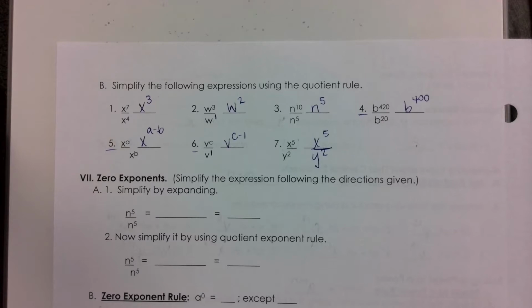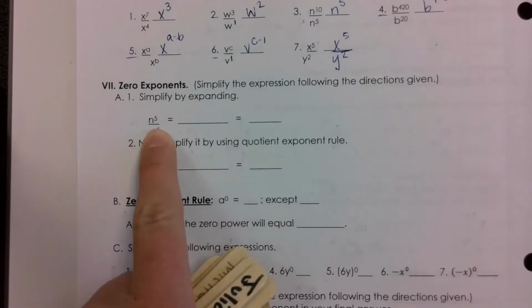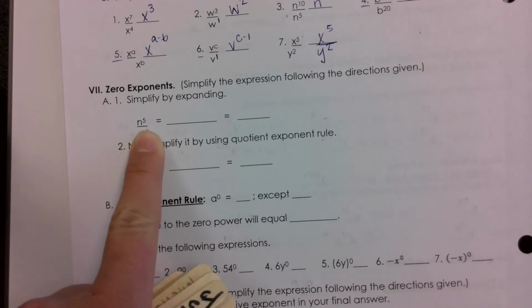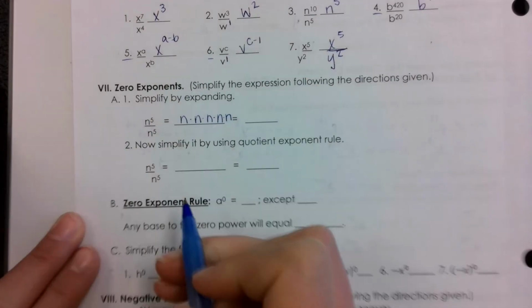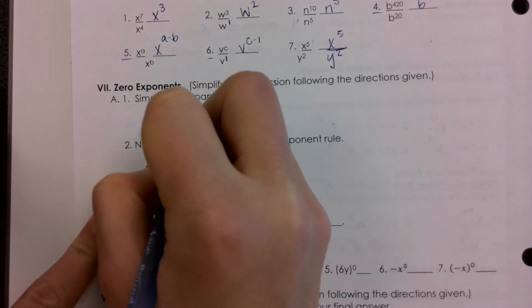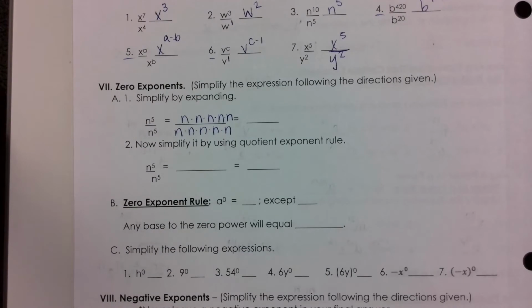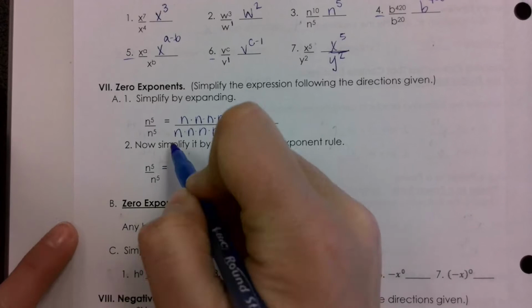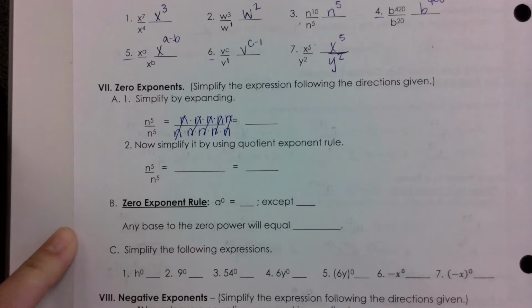So the next part is talking about our zero exponents, which we've already done this. So the first part wants you to expand. So if you've got n to the 5th, how many times are you writing n? 5 times. So 1, 2, 3, 4, 5. And then same thing on the bottom, n to the 5th again. So write n 5 times. And then we cancel what we can, right? And those cancel, those cancel, those cancel, those cancel, those cancel. Everything cancels out. What are we left with?